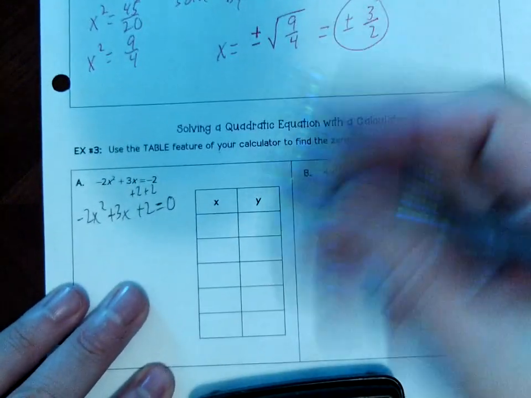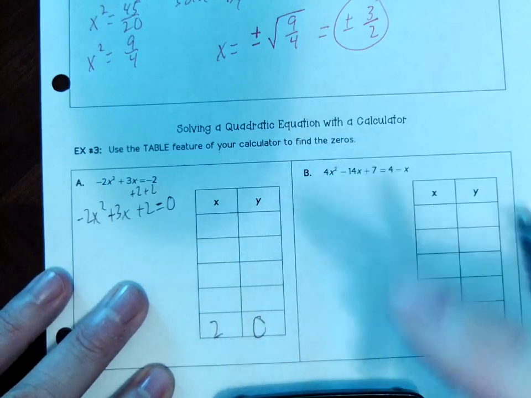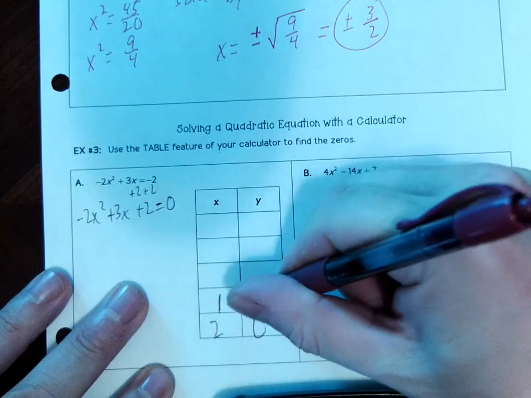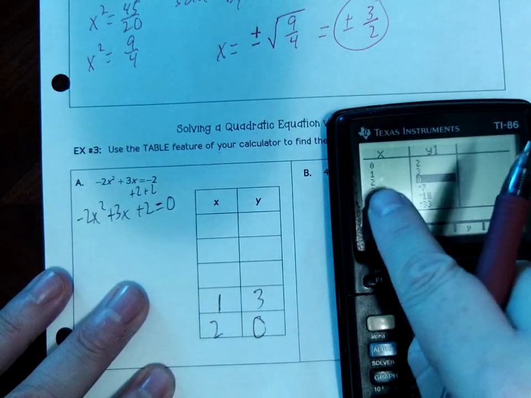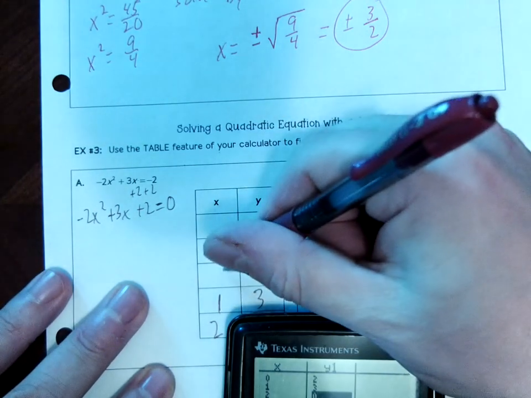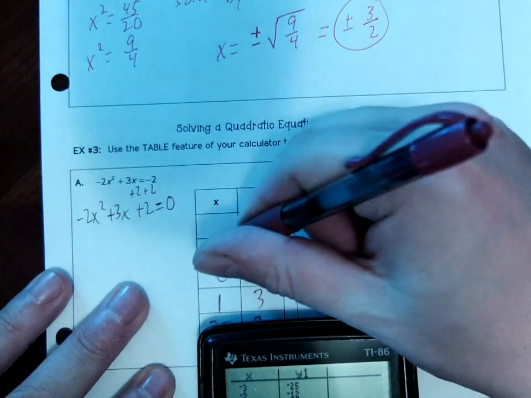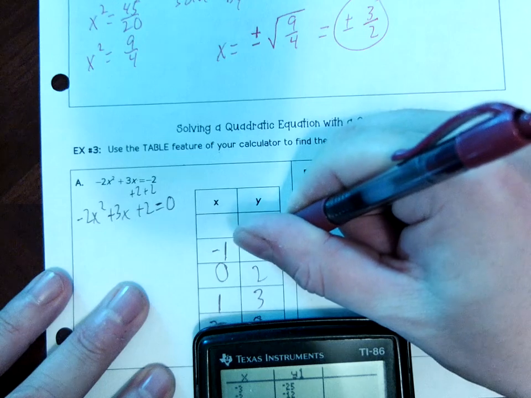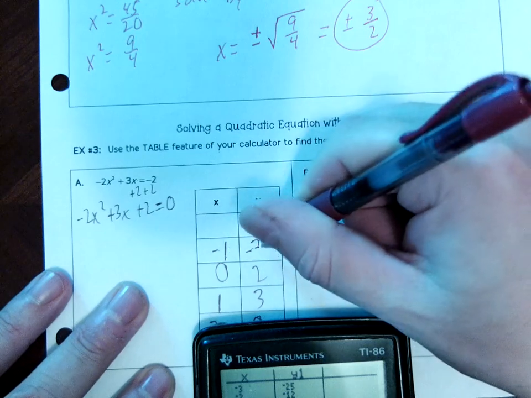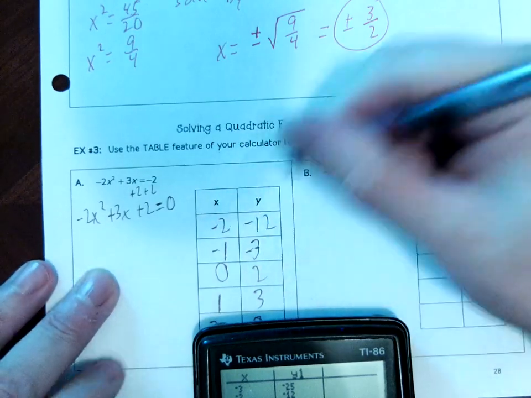So I'll put that on the bottom row, 2, 0. And then it says 1, 3. To read these tables off, you just say x and y, x and y, x and y. Then there's 0, 2 above that. And if I keep going up in the x values, I notice that at negative 1, it's at negative 3. And then at negative 2, it's at negative 12.